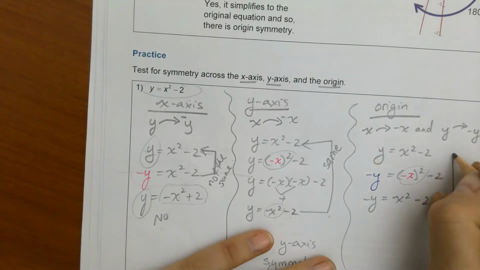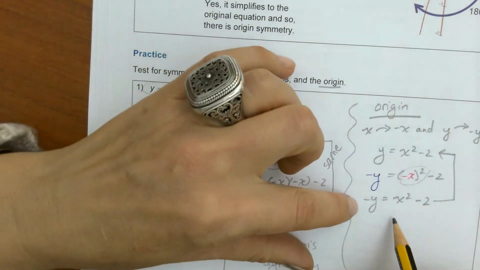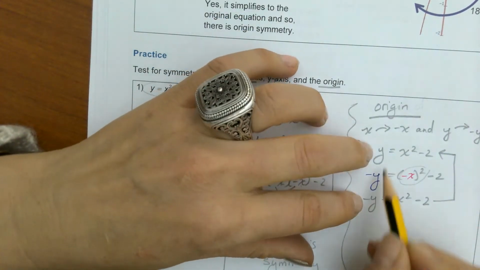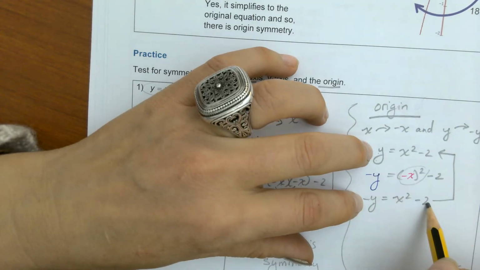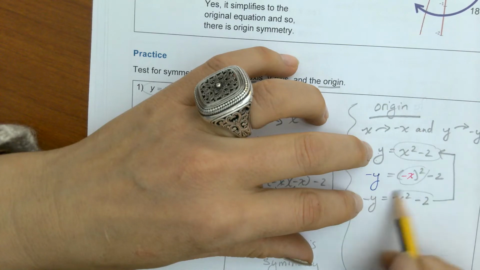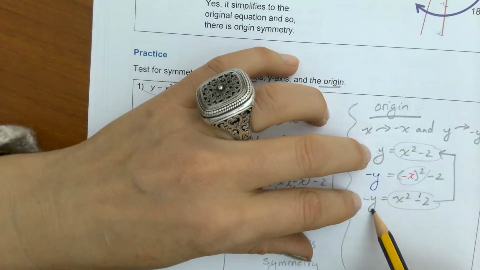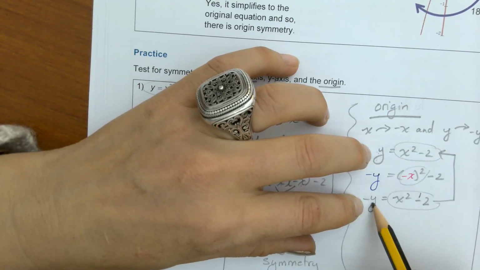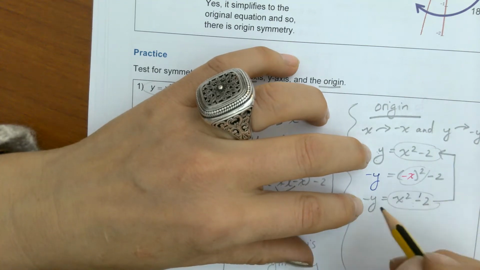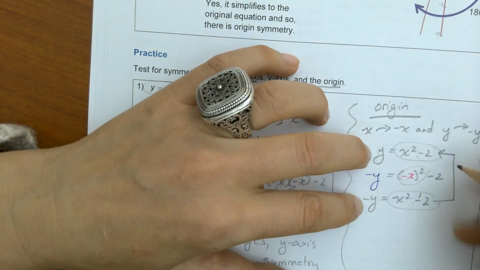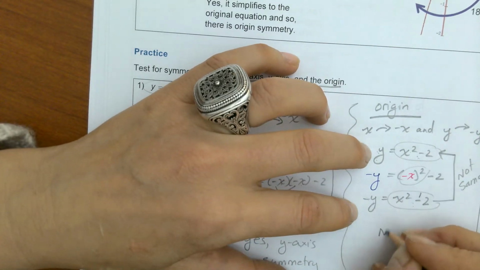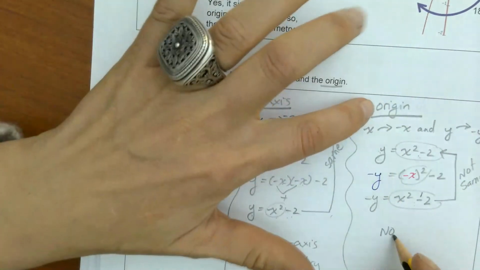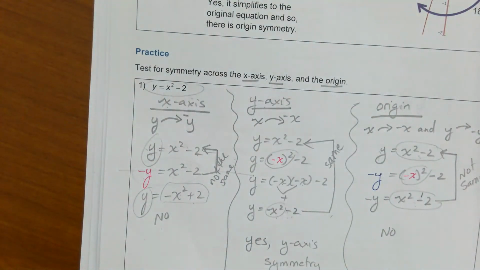Can I make this into this? Well, this is minus. These are opposite. These are the same. And these are the same. So this part is the same. But this is opposite. It's the wrong thing. This should be positive y. So there's no way that I can turn this equation into this equation. So I say not same. So I'd have to say no. There's no origin symmetry. Okay? Let's look at the next one.